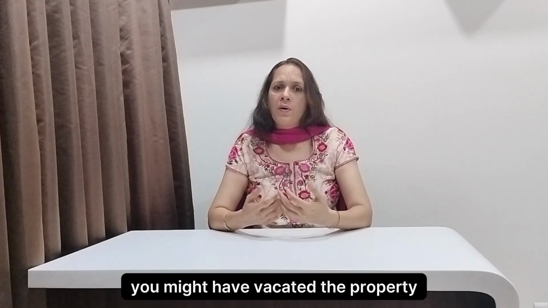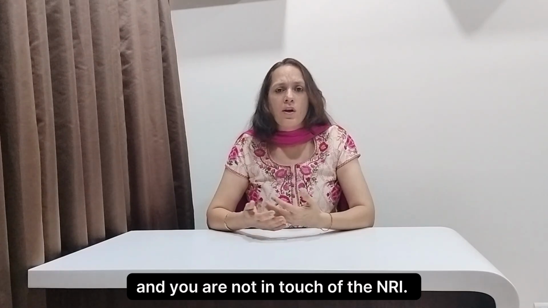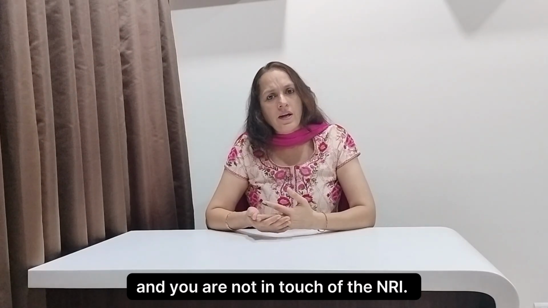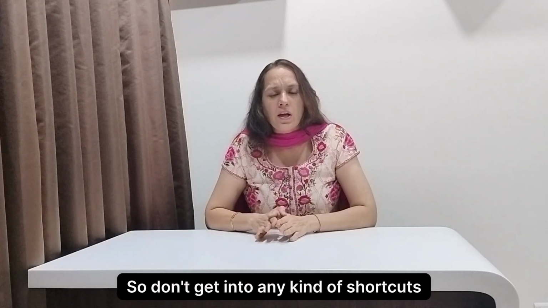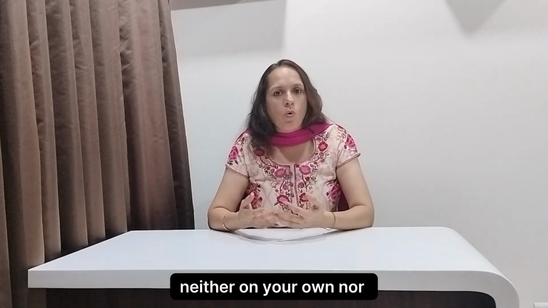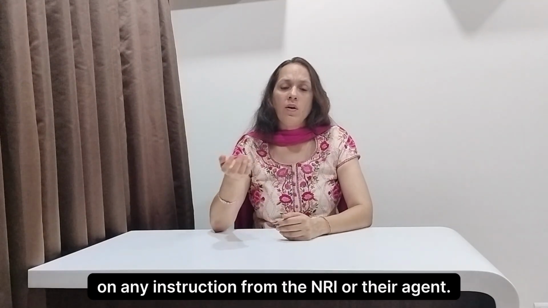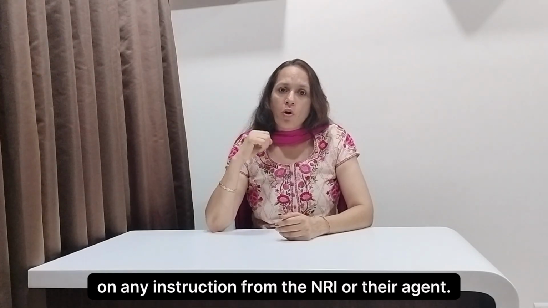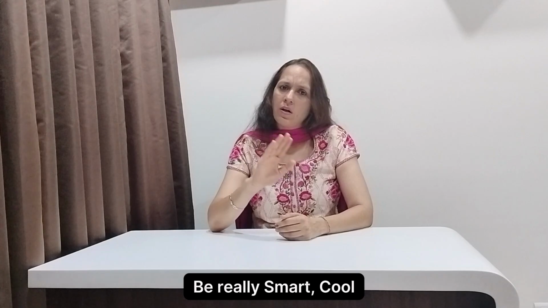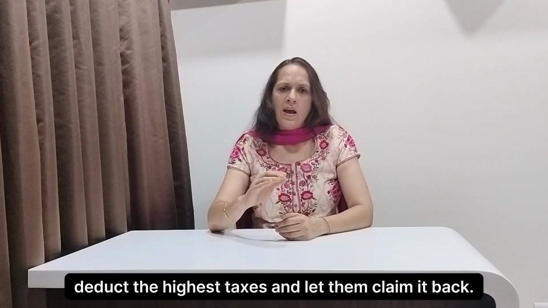Possibly, by the time you receive this notice, you might have vacated the property and you are not in touch with the NRI. How do you claim it back? So don't get into any kind of shortcuts, neither on your own nor on any instruction from the NRI or their agent. Be really smart, cool, deduct the highest taxes and let them claim it back.